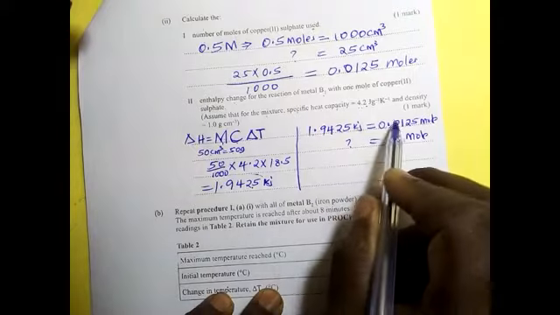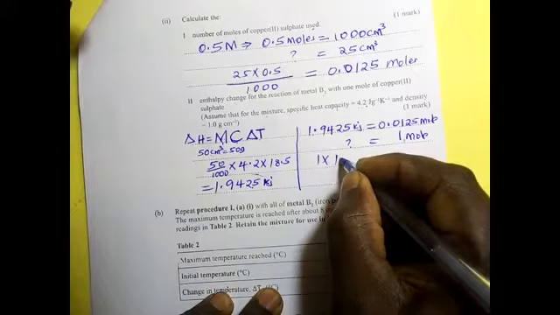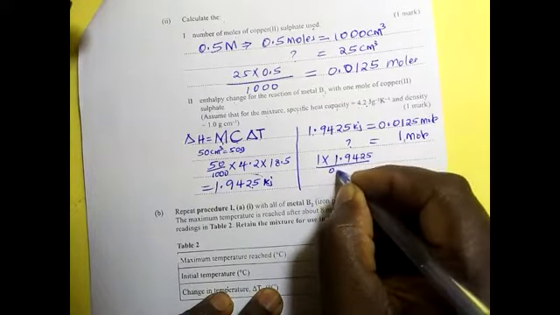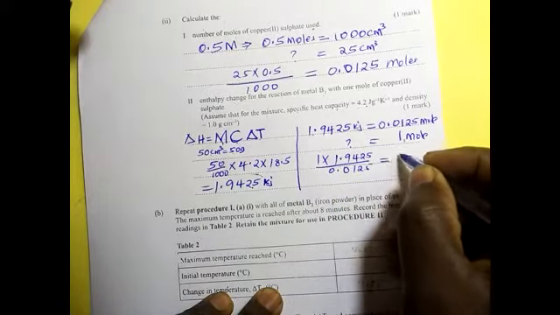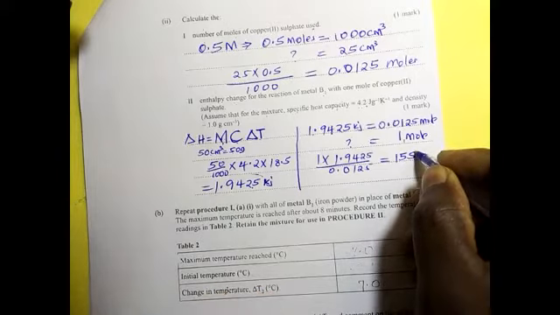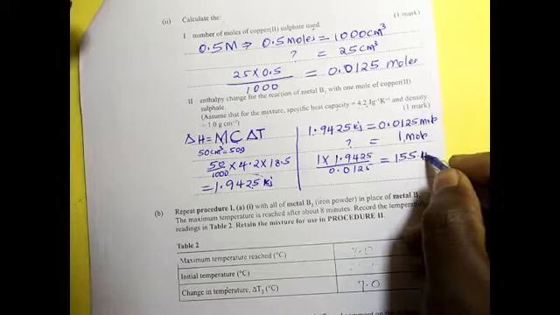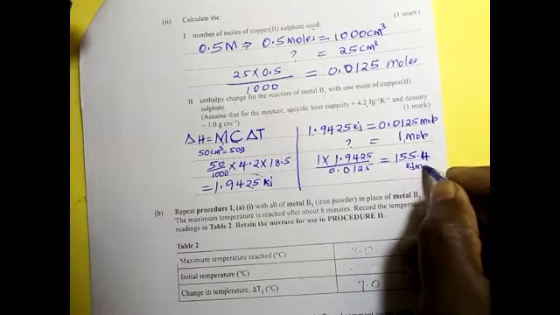This times this divided by this. So 1 times 1.9425 divided by 0.0125 will give you 155.4 kilojoules per mole. Use your calculator.